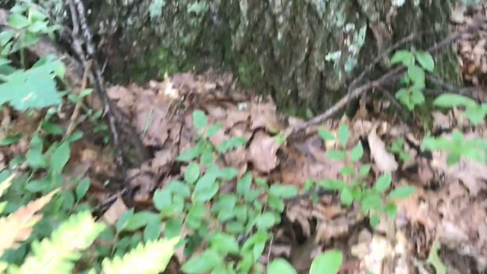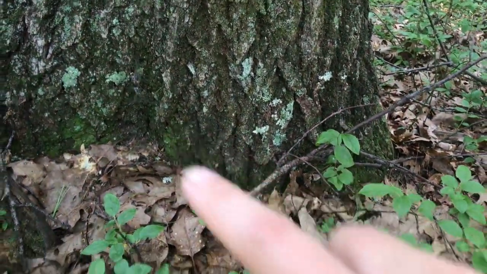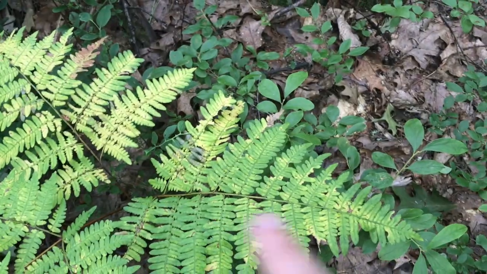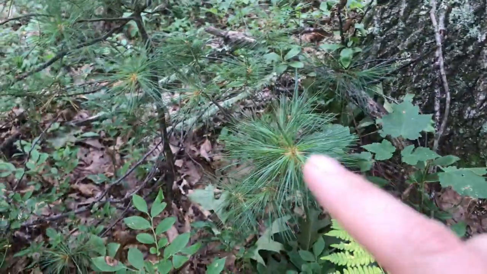So even just right here, we see our non-vascular plants, the mosses, our seedless vascular plants, the ferns, angiosperms, and gymnosperms. Not a bad way to spend a morning. And if you get up really early, the trails are much more likely to be empty.